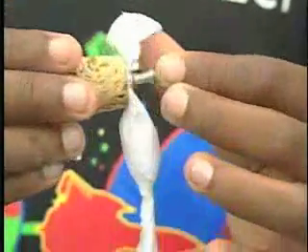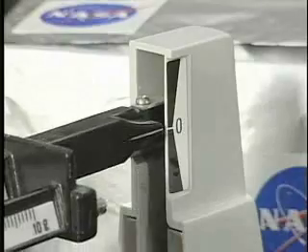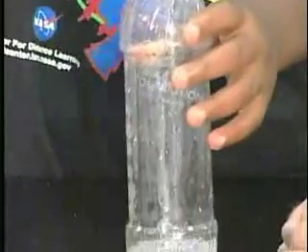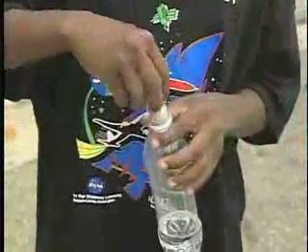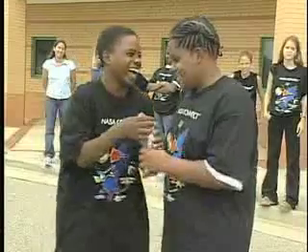Begin testing by using a push pin to attach a 2-centimeter baking soda packet to the bottom of the cork. The directions to assemble the baking soda packet can be found in the educator guide. Remember, each rocket must be filled with 115 milliliters of vinegar. Try not to get vinegar all over yourself. Slide the cork with the baking soda packet attached into the neck of the bottle firmly.